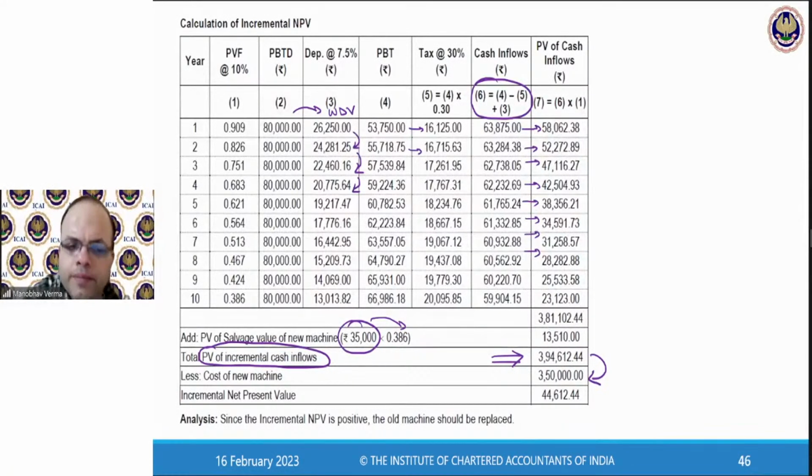Dinesh, I hope it is clear. Alok, I hope you also got the point. Guys, anyone else? Any questions?